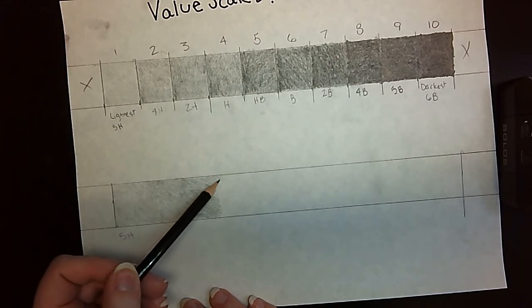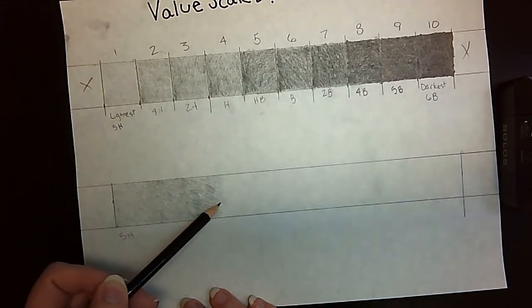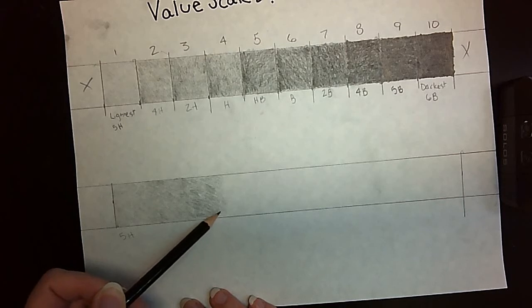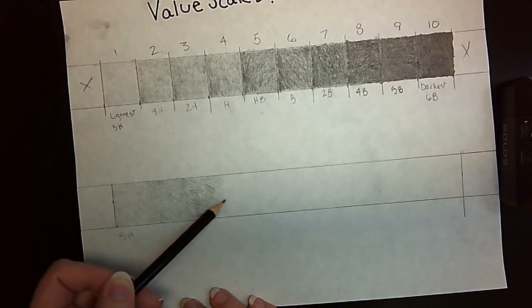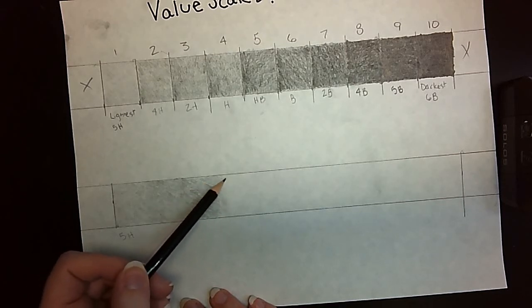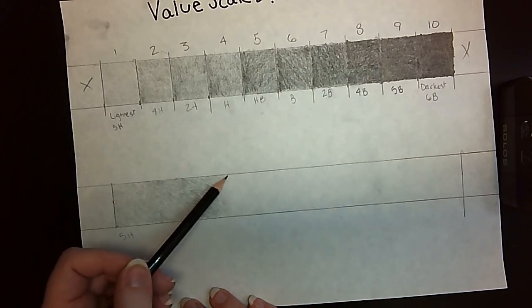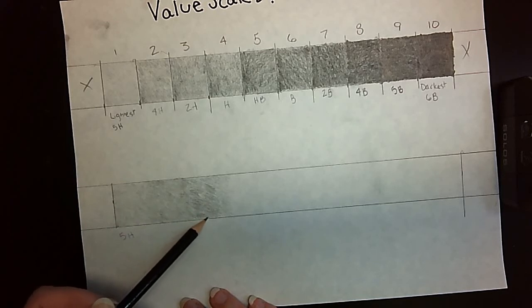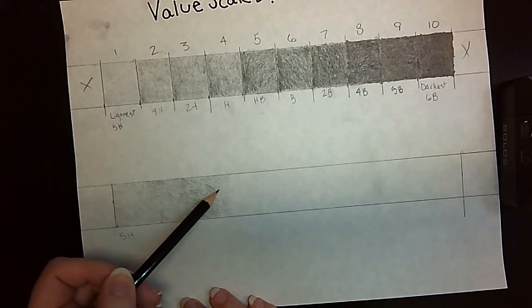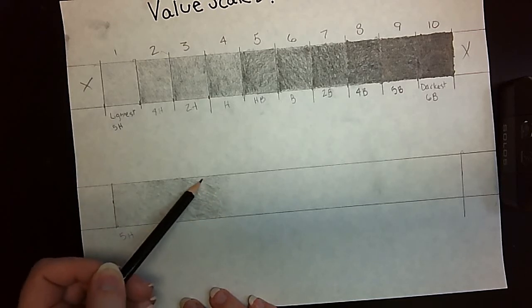And as I come to the edge, I'm going to let up on my 2H pencil again, so that I'm not touching the paper much. I'm going to adjust any values that need it.